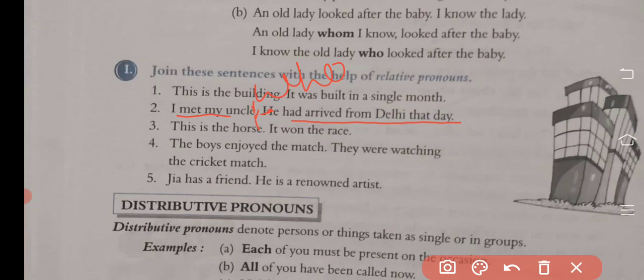Next is, this is the horse, it won the race. This is the horse, right? You will use which or that here. So this is the horse, and in place of the full stop and it you will use which won the race.